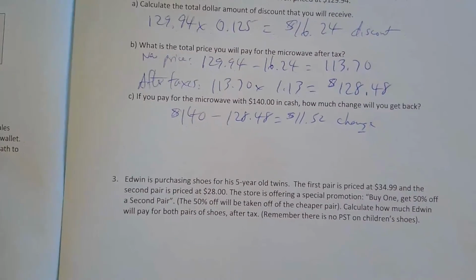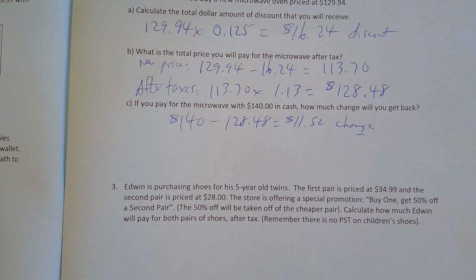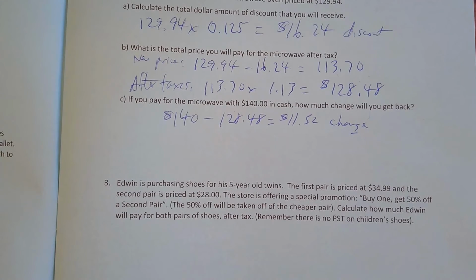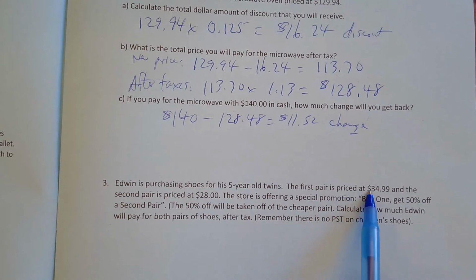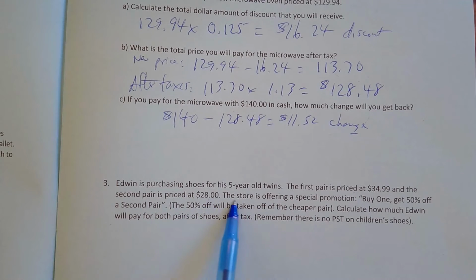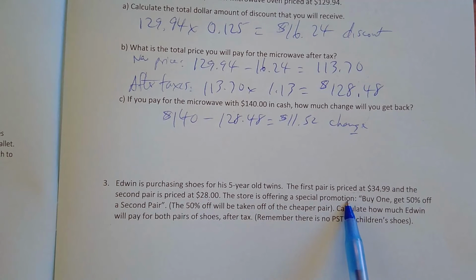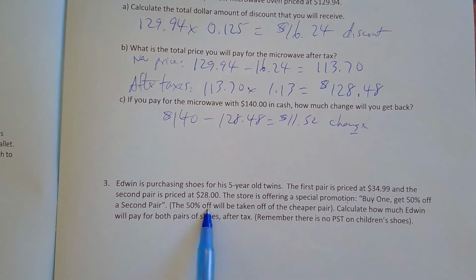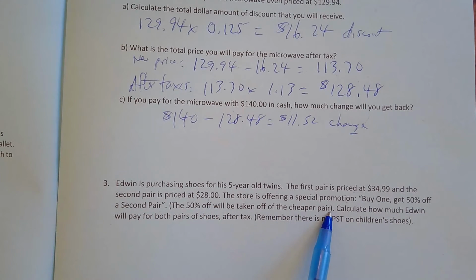Last one on the page. Edwin is purchasing shoes for his 5-year-old twins. The first pair costs $34.99 and the second pair costs $28. The store offers a promotion. A lot of shoe stores do this. Buy one, get 50% off the second pair, and the 50% off will always be taken off the cheaper pair.